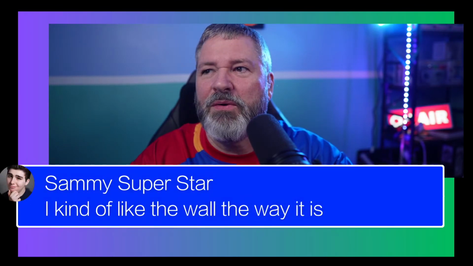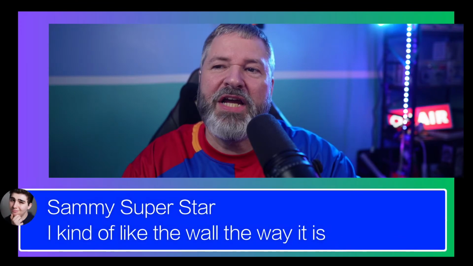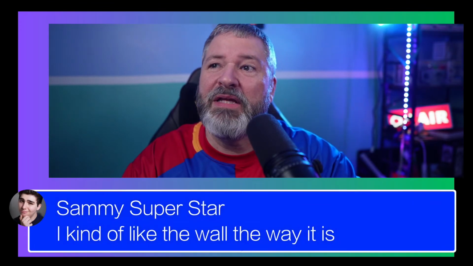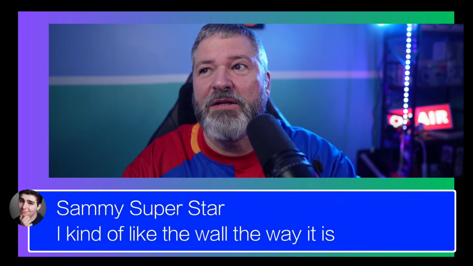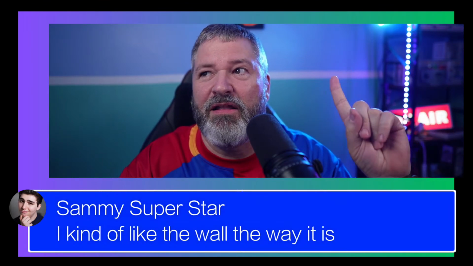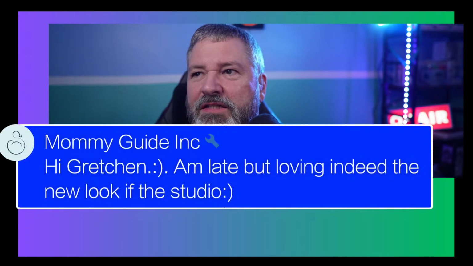I kind of like the wall the way it is. Well, it's going to change because the wall is interesting, but it's going to make me crazy because that line in the middle. And I'm going to tell you this, and I'm going to regret telling you this. It's not a straight line. My OCD tells me it is not a straight line.